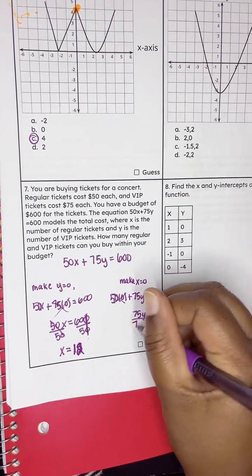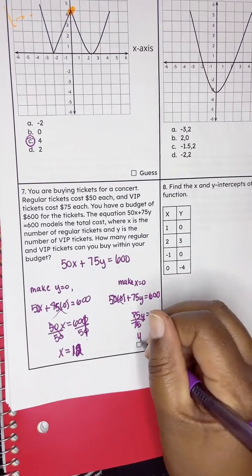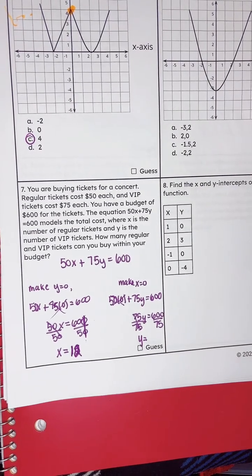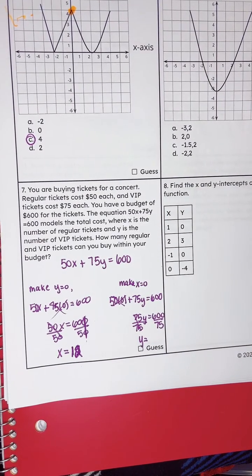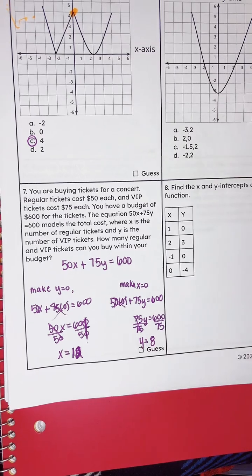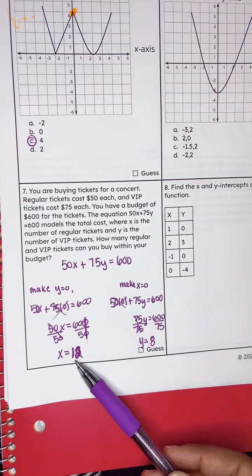Divide by 75, divide by 75. This cancels and we get y equals. Can somebody do that for me? What's 600 divided by 75? Jaslyn, thank you. 8. Thank you, thank you. So 8. We can get 8 VIP tickets. If it's 12 of us and we go regular, 12.